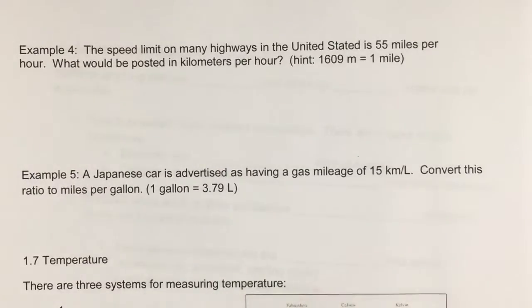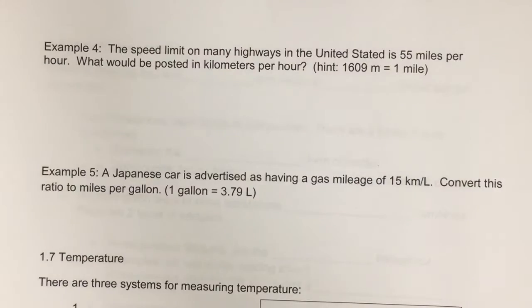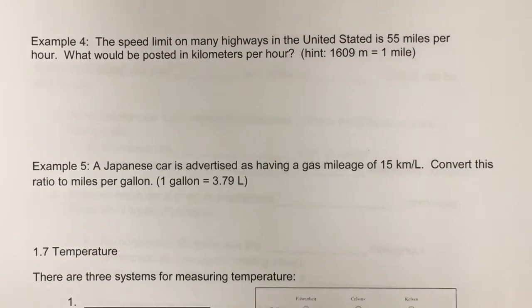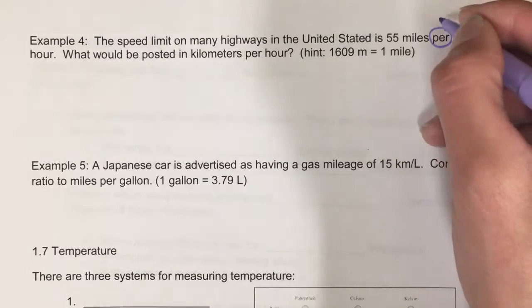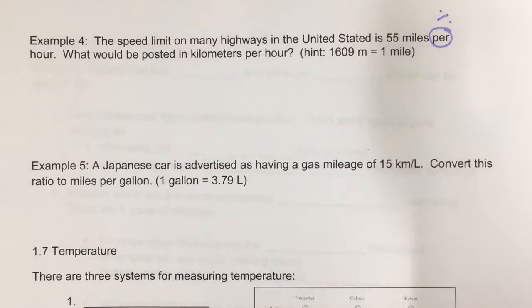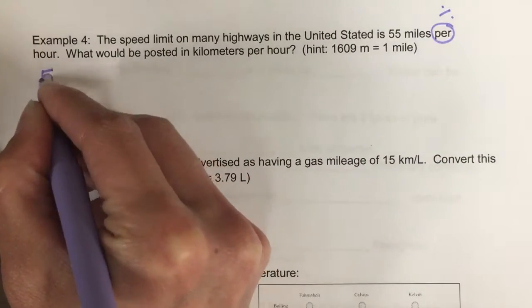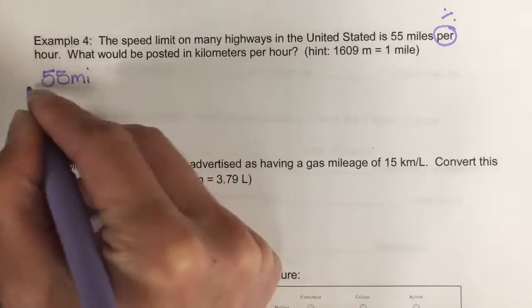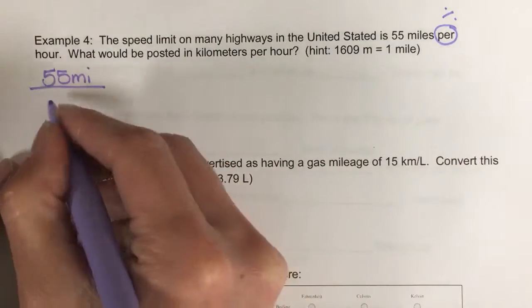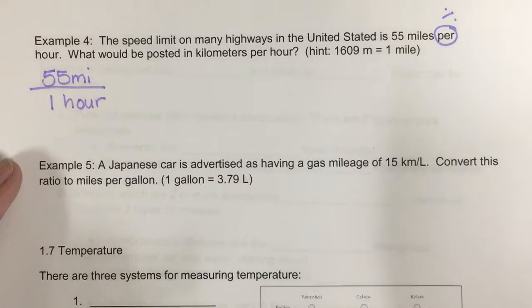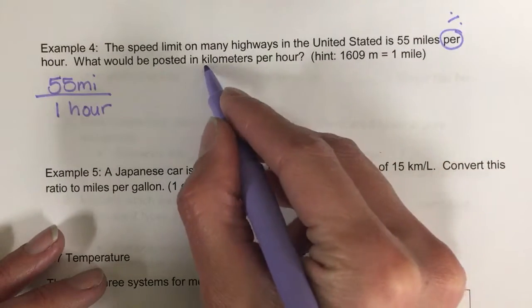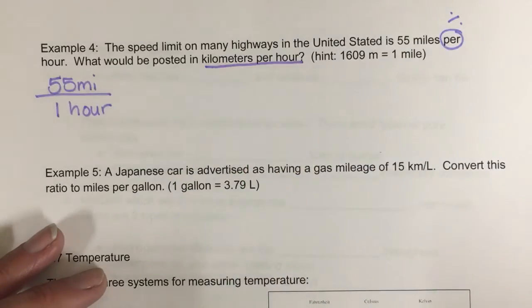So here we've got a conversion, and it's a little more tricky than the ones we've done before. So we're told the speed limit on many highways in the United States is 55 miles per hour. Now, whenever I see the word per, I know that it means divided by. So I've got 55 miles per, or divided by, 1 hour. Okay? What will be posted in kilometers per hour?